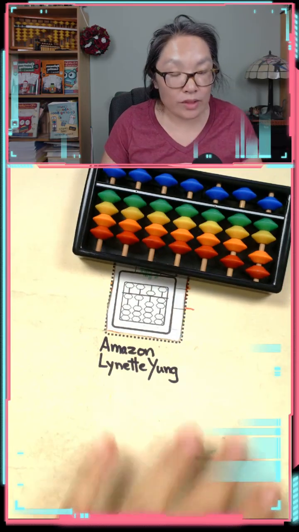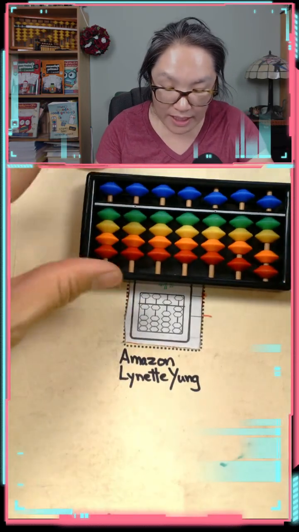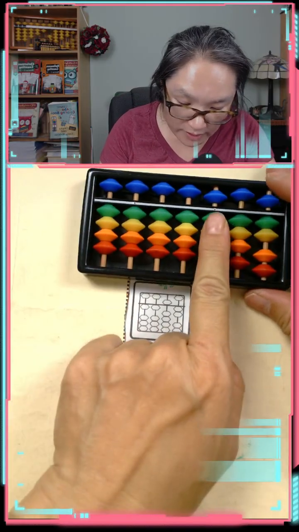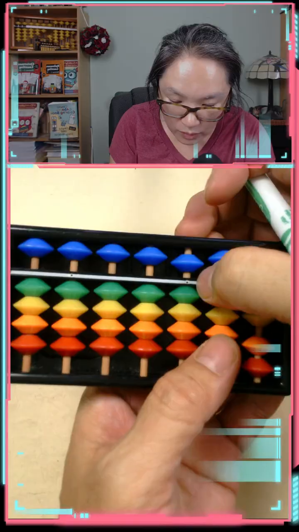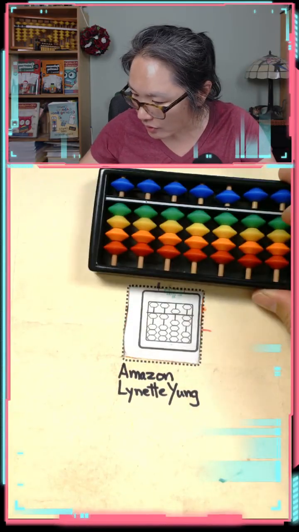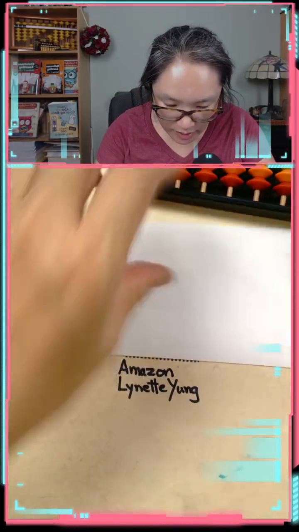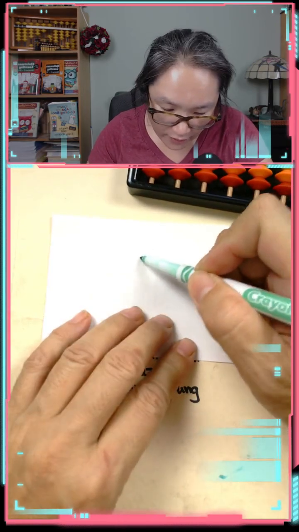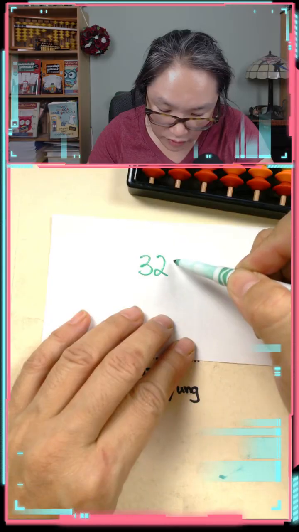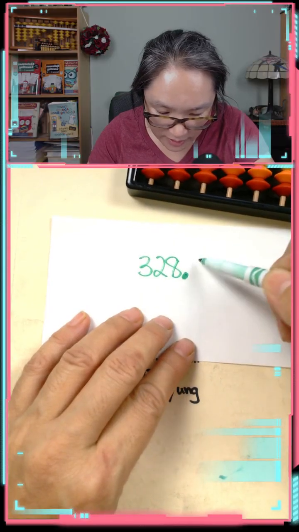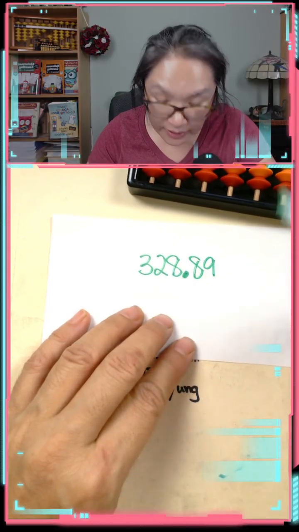So the dot represents the ones place. It does not represent the decimals. It's one or the other. The decimal sits between the ones and the tenths, just like how we do our numbers, right? We have 328.89.